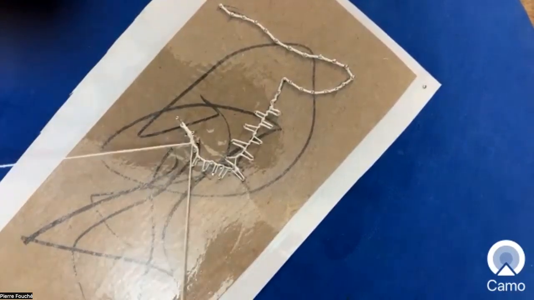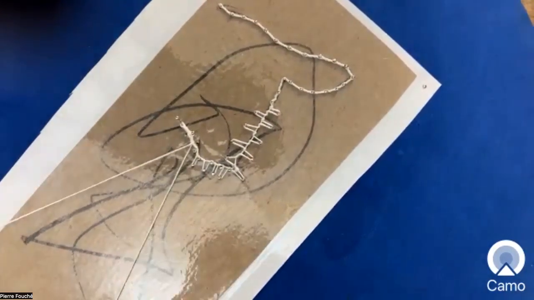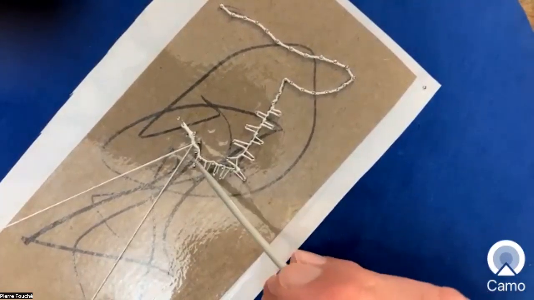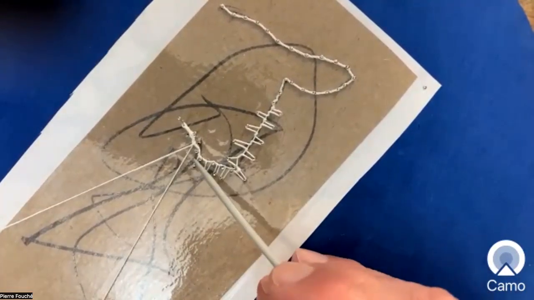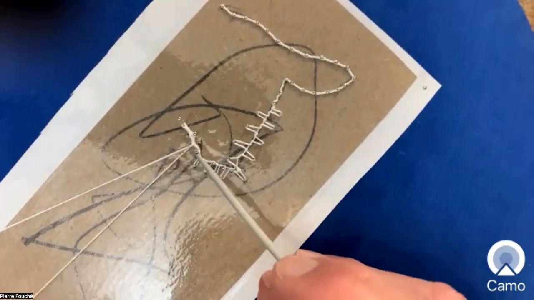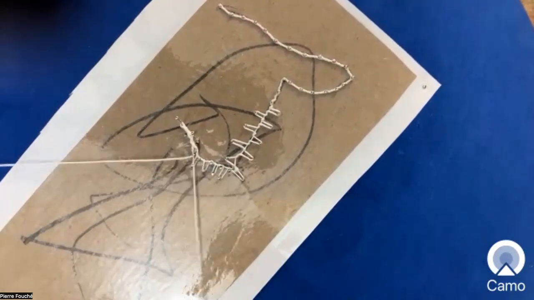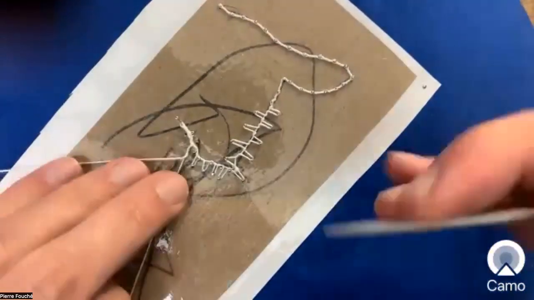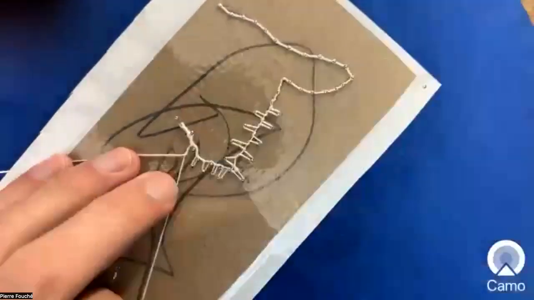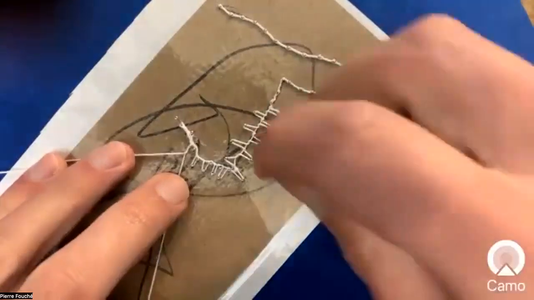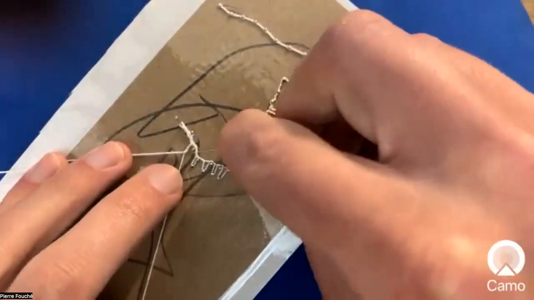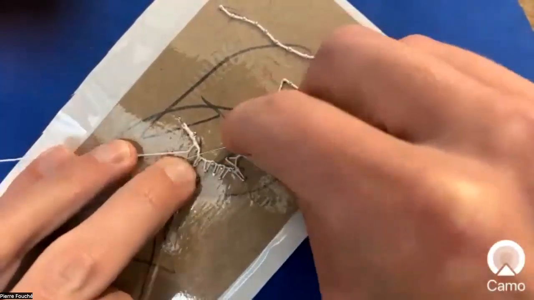So I want to continue with this line further. So I'm going to make a couple more sewings until I reach that point. 1, 2 twists. Make a sewing.